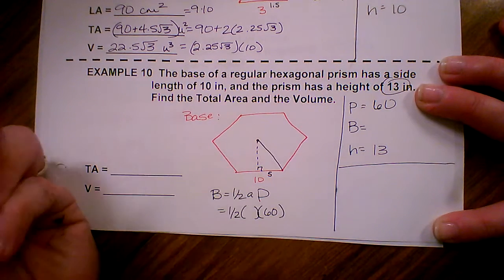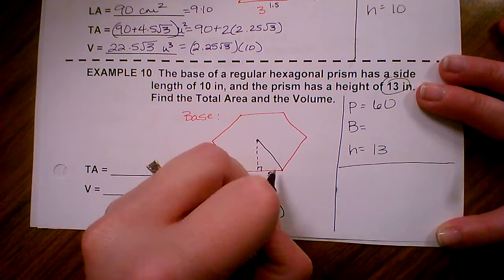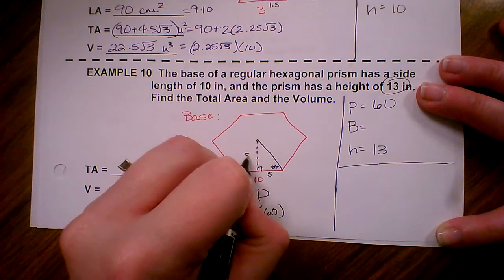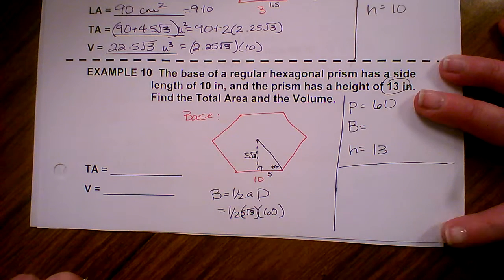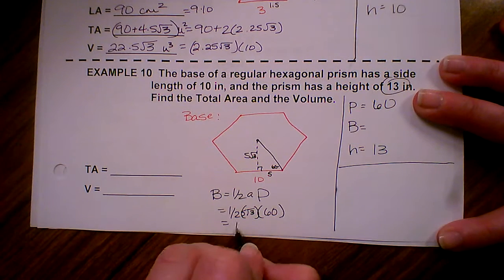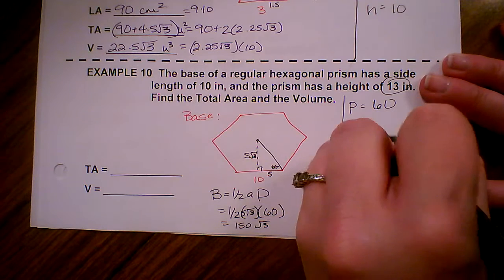We know the perimeter is 60. We know the base is going to be cut in half by that apothem. This is a 60-degree angle, so this becomes 5 root 3. So 1/2 times 5 root 3 times 60 is 150 root 3.